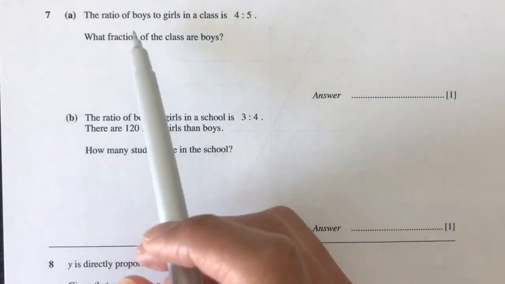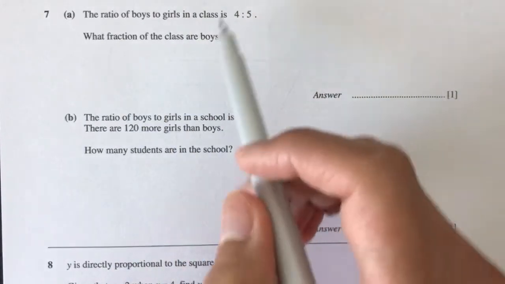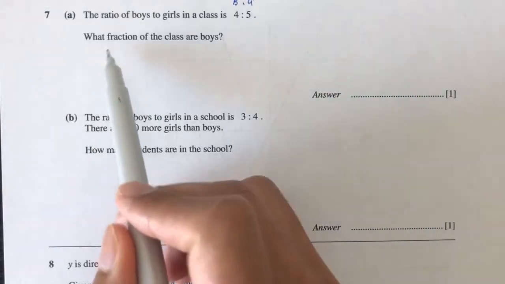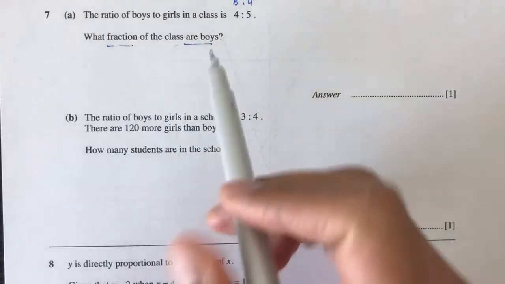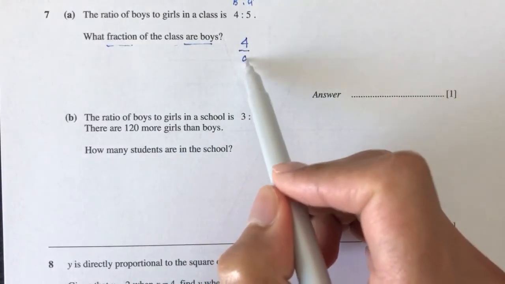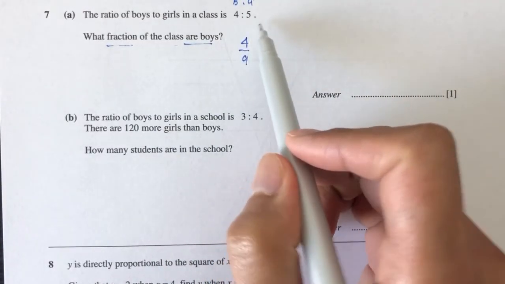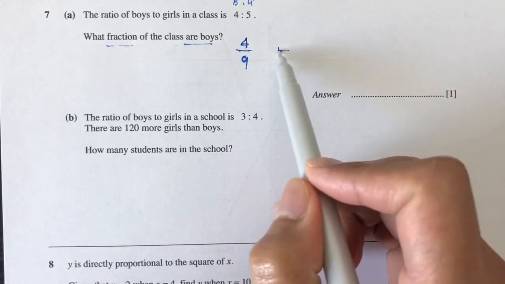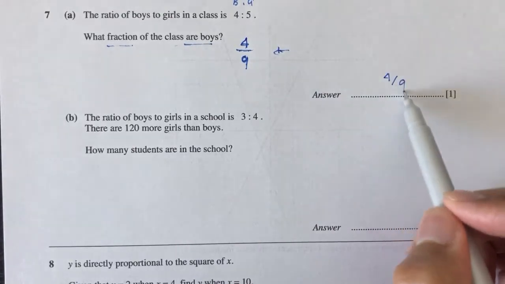Part A, the ratio of boys to girls in a class is 4 to 5. So boys to girls. What fraction of the class are boys? So boys will be 4 over 9, because 4 plus 5 will be 9. So in total we have 9 shares. 4 shares are boys, so that is the fraction who are boys.